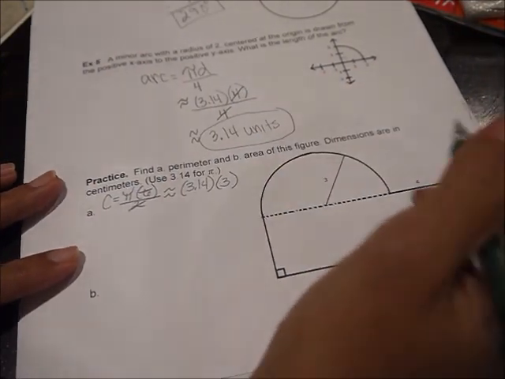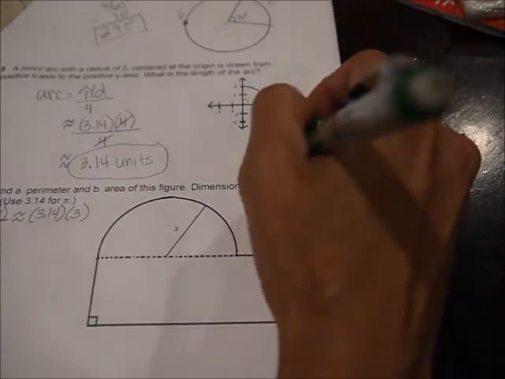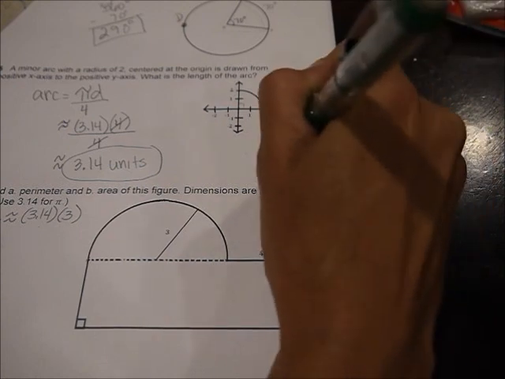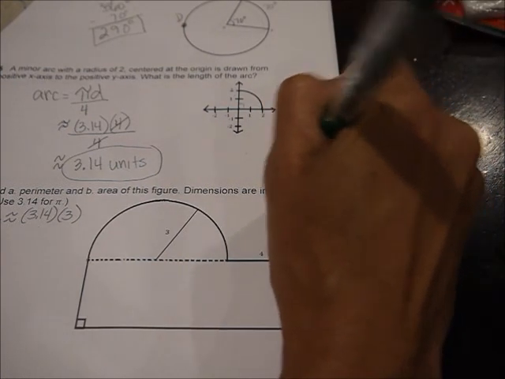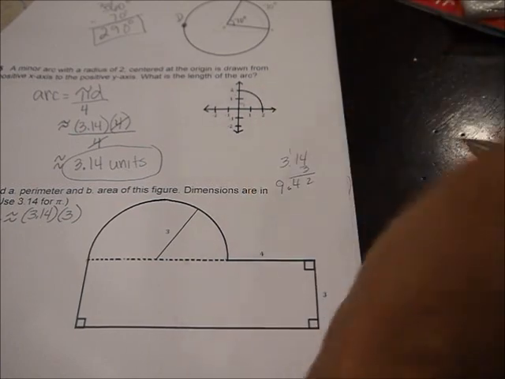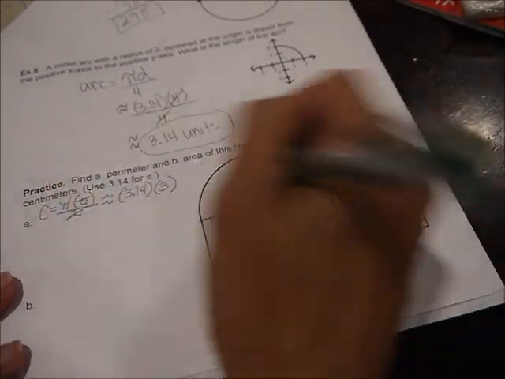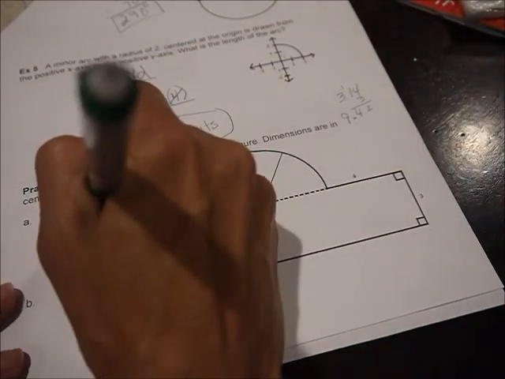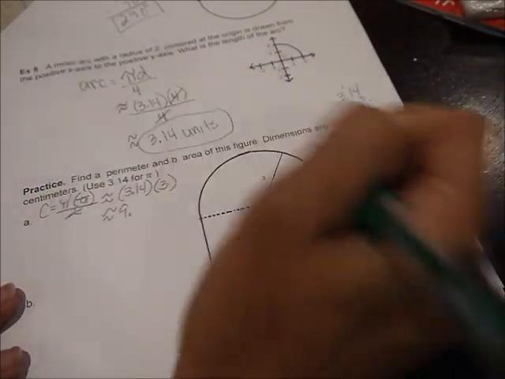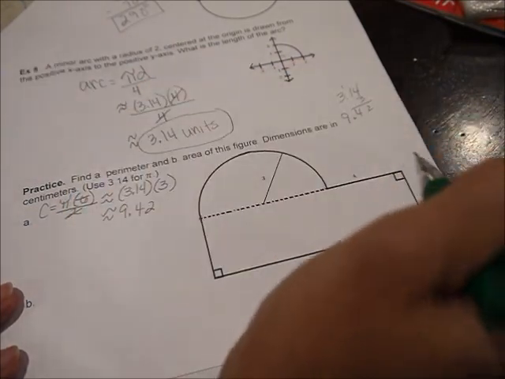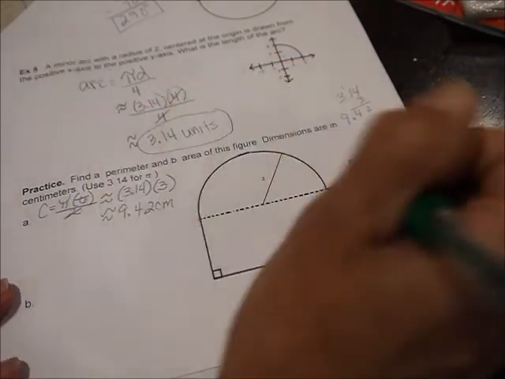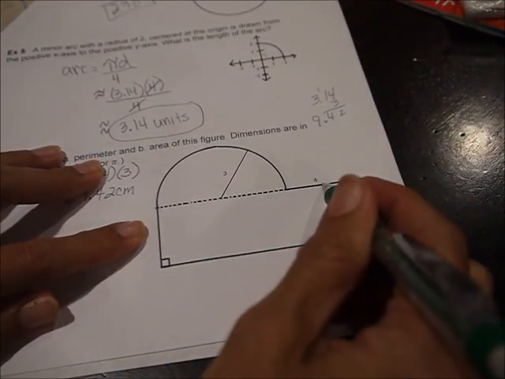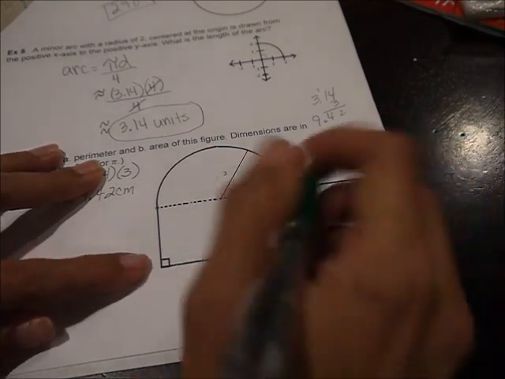That is our circumference. Okay, so I'm going to go off to the side, 3.14, and multiply that by 3, and we get 9.42. So in here, this arc is about 9.42 centimeters.